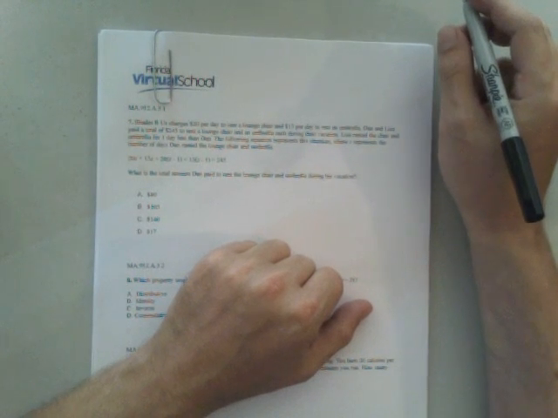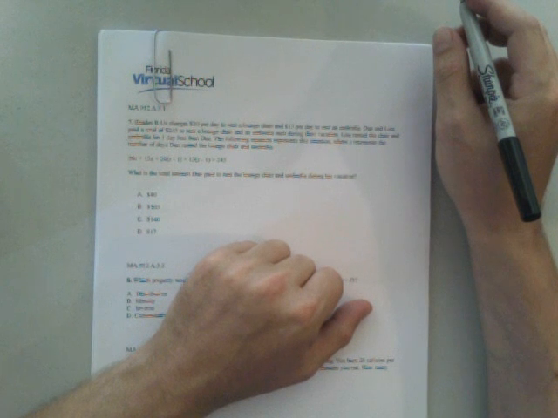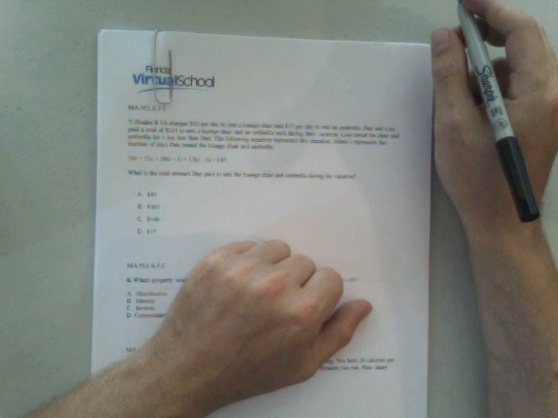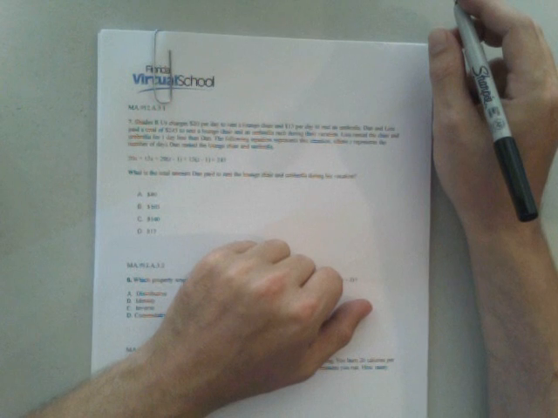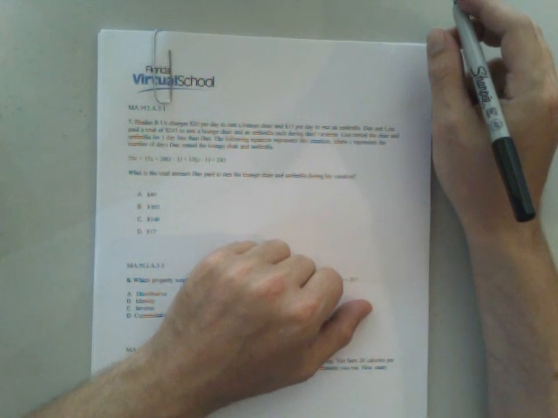Shades R Us charges $20 per day to rent a lounge chair and $15 per day to rent an umbrella. Dan and Lisa paid a total of $245 to rent a lounge chair and an umbrella each during their vacation. Lisa rented the chair and umbrella for 1 day less than Dan. The following equation represents the situation where x represents the number of days Dan rented the lounge chair and the umbrella. Okay, so x is the number of days Dan rented the lounge chair and umbrella. What is the total amount that Dan paid to rent the lounge chair and the umbrella during his vacation?